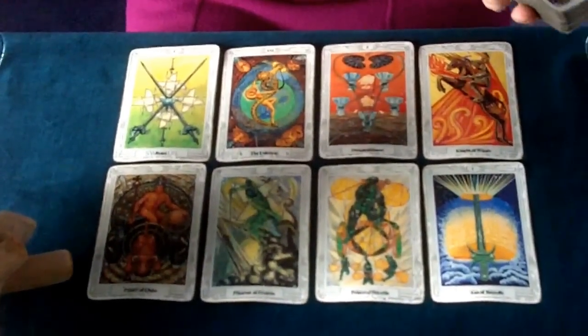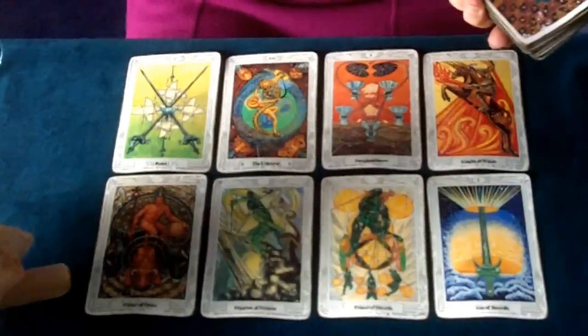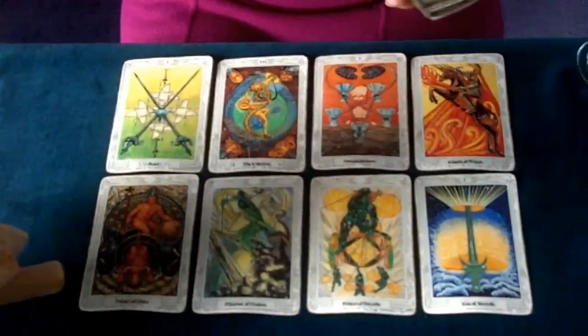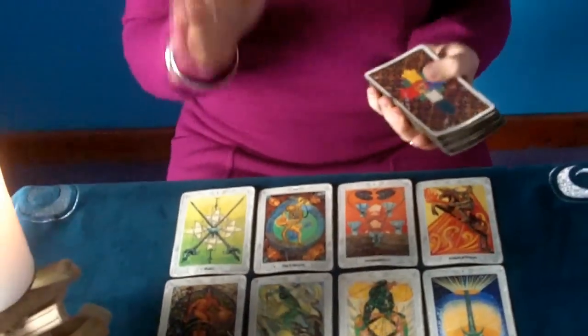And then what I do is I go to the predictive part of the reading, which looks at the future. Although I always say to clients, and you'll probably know this, the future is not set in stone. I completely believe that we are in charge of our own future. So the decisions we make create our future. So anything that I say is not set in stone, it can be changed.